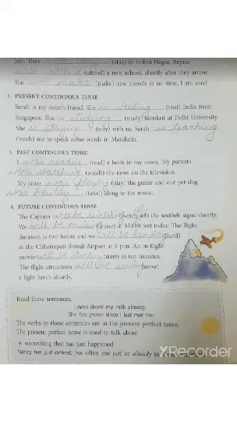Fourth, future continuous tense. The captain will be switching off the seatbelt signs shortly. We will be cruising at 35,000 feet today. The flight duration is 2 hours and we will be landing at the Chhatrapati Shivaji Airport at 3 p.m. An in-flight movie will be starting in 10 minutes. The flight attendants will be serving a light lunch shortly.